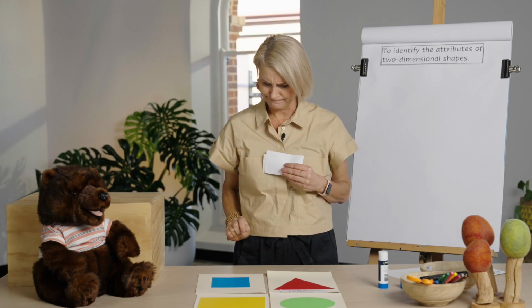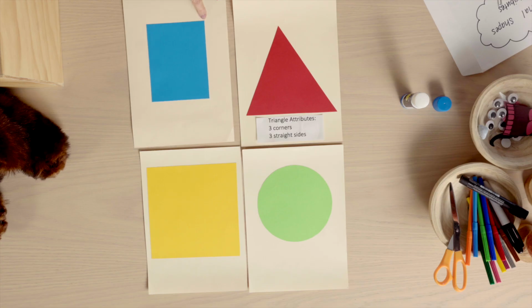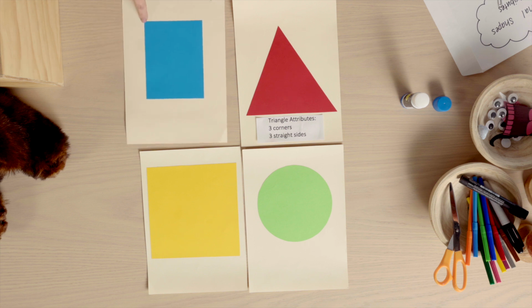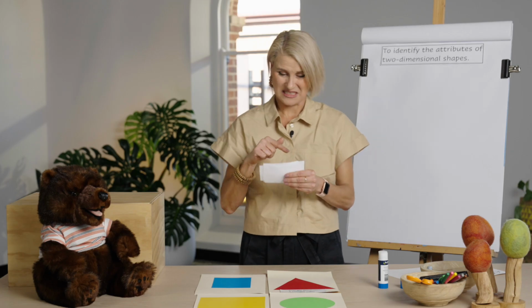Okay, let's listen to the next clue. The next clue is 4 corners and 4 equal sides. 1, 2, 3, 4 corners. Good. Let's look at these sides. 1, 2, 3, 4 sides. But look carefully. I don't think they're of equal length. These look like these are longer and these are shorter. So I don't think that this belongs to this attribute.